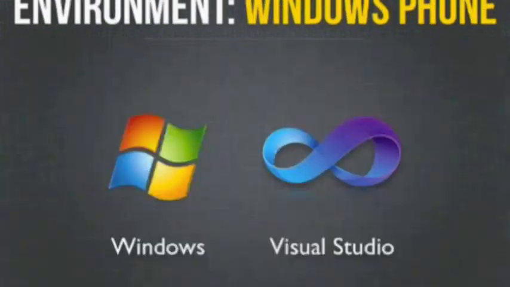And then on Windows Phone, you need a Windows machine and you need Visual Studio. So it's a much simpler requirement here. If you don't have a full version of Visual Studio, they do actually provide a nice Express version, which gives you everything you need to do Windows Phone development. So you don't have to worry about paying any money there.